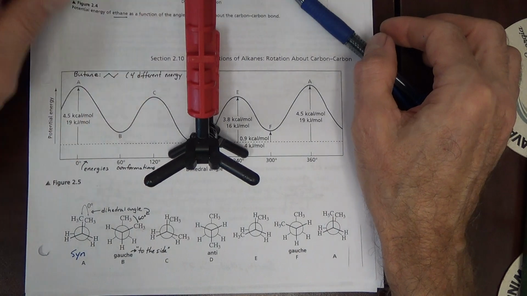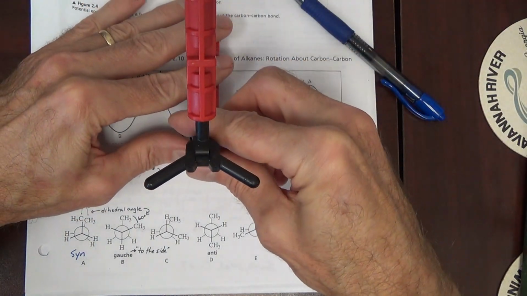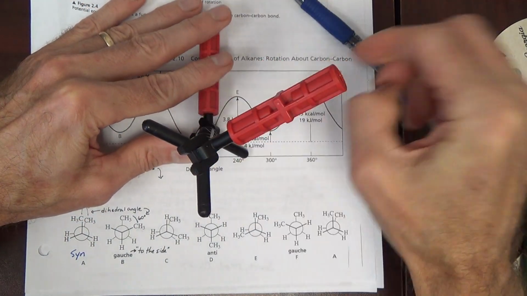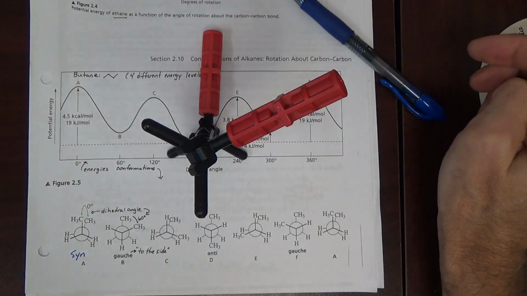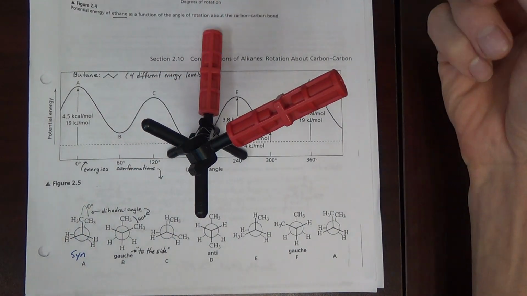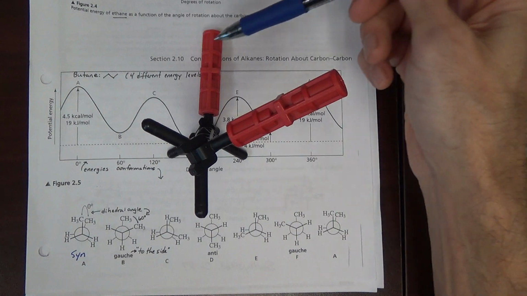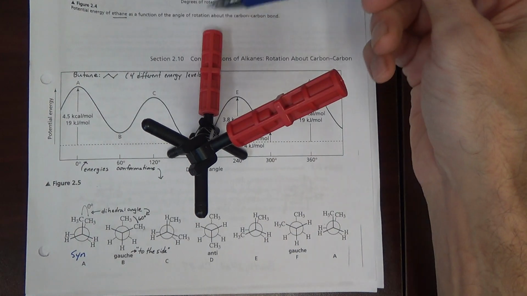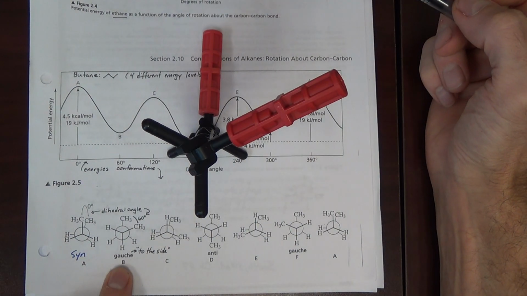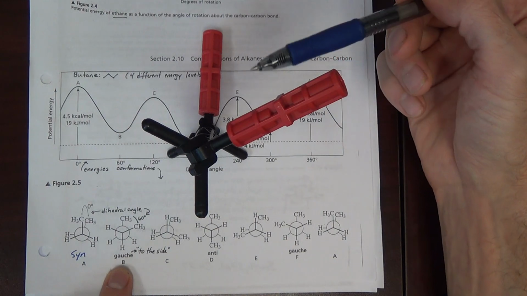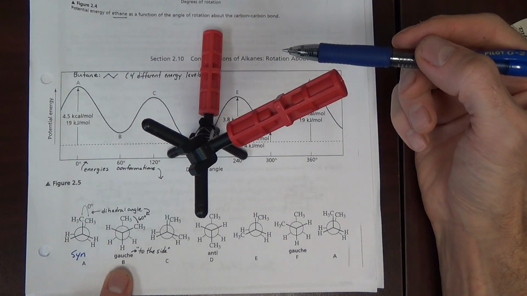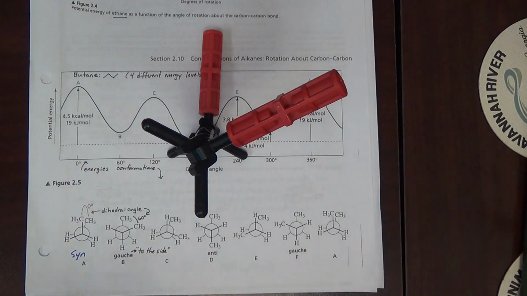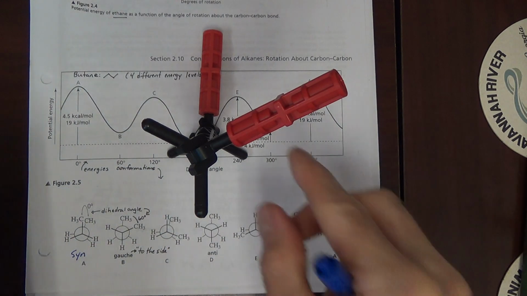Now down here they're rotating the front carbon. We rotate 60 degrees and we get that conformation. So now the bromines, or the methyls, are to the side of each other, and they're called gauche to each other. The dihedral angle between the two, I can draw that dihedral angle.